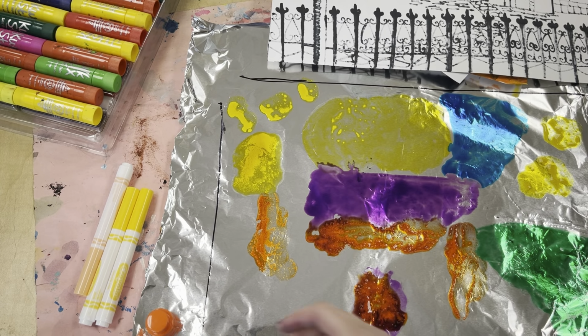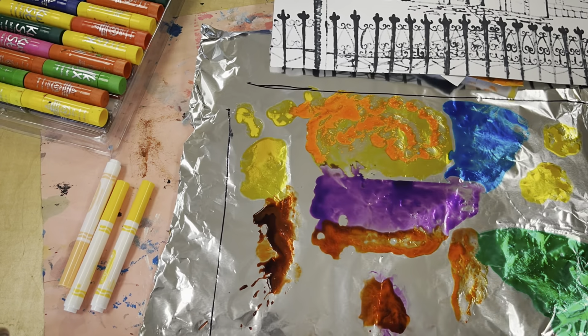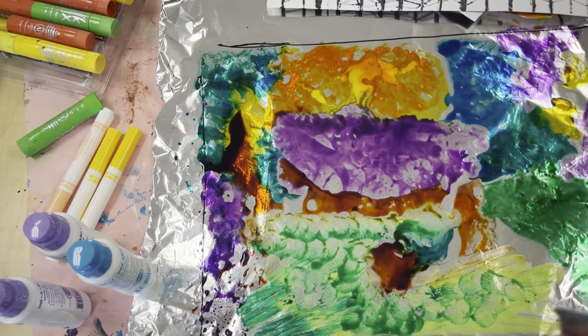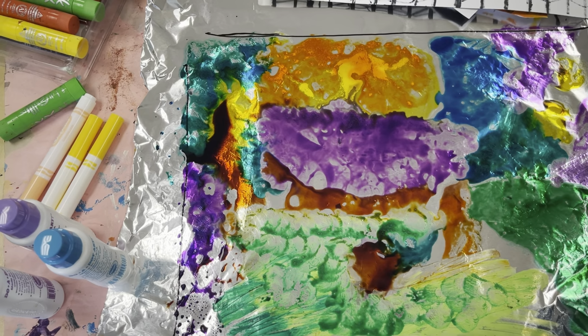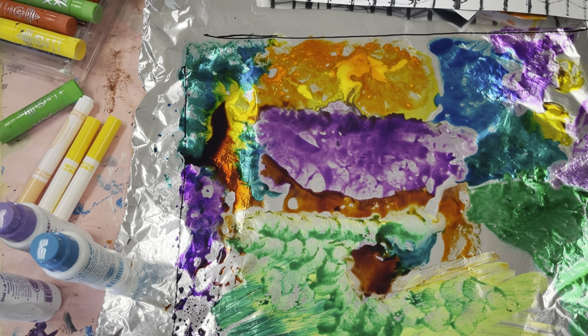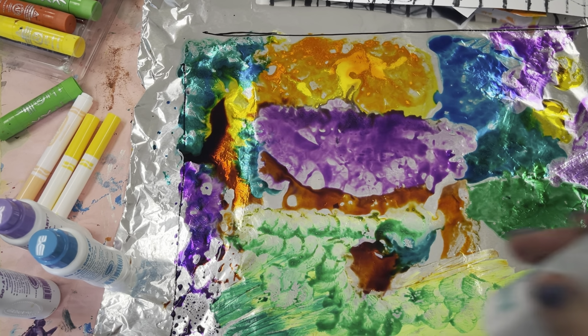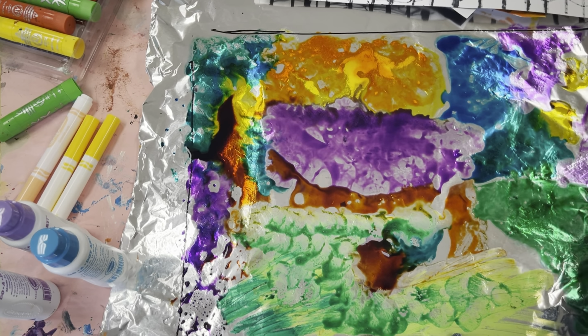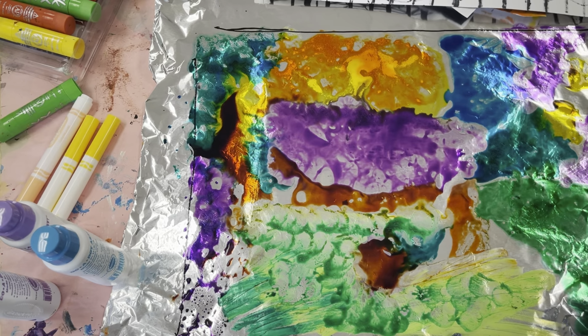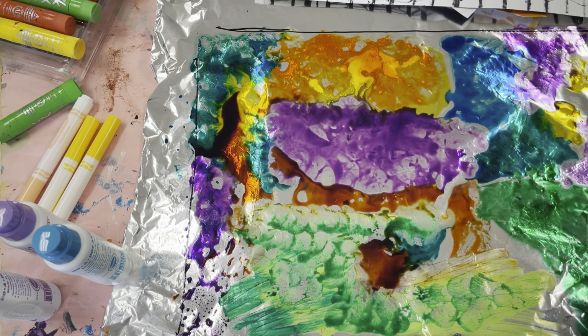Okay, I'm going to go ahead and speed this up a little bit so we don't have such a long video. Once you have all your tinfoil covered with different colors, I might do one more little quick layer so you can see how it's done. These are called daubers. You shake them really good. And then you kind of put that. I'm squeezing as I go.